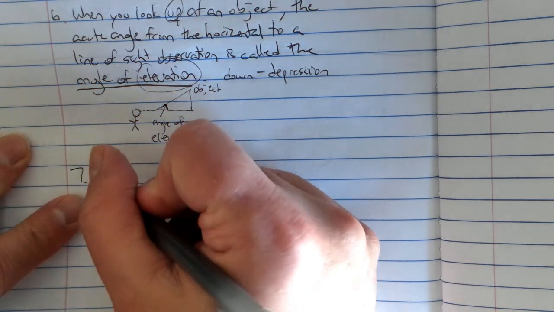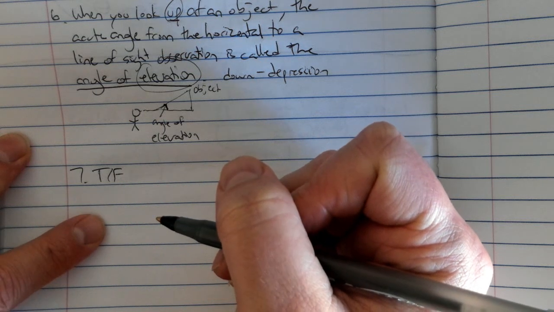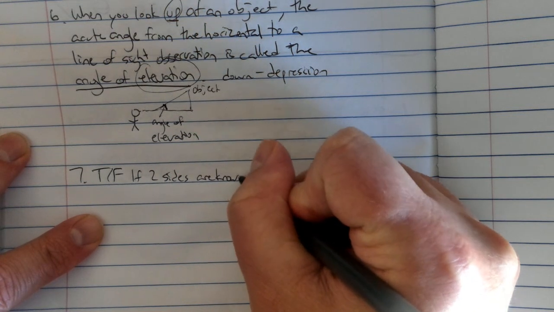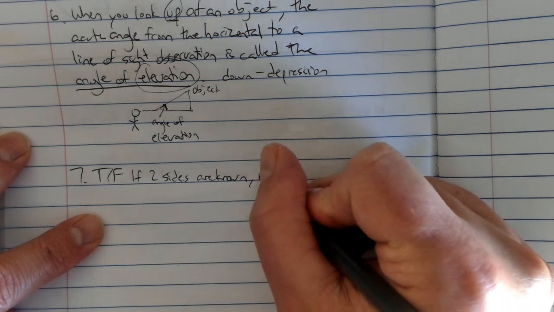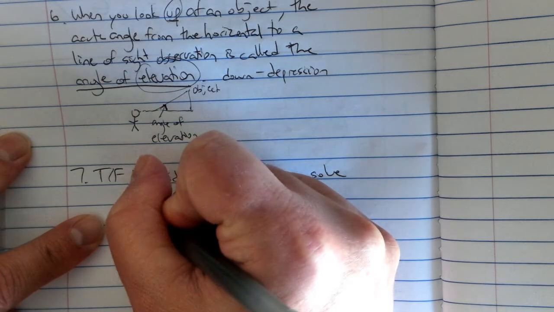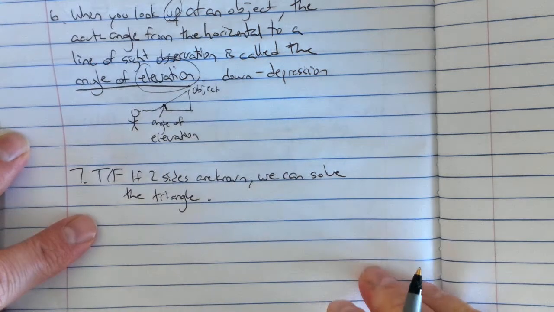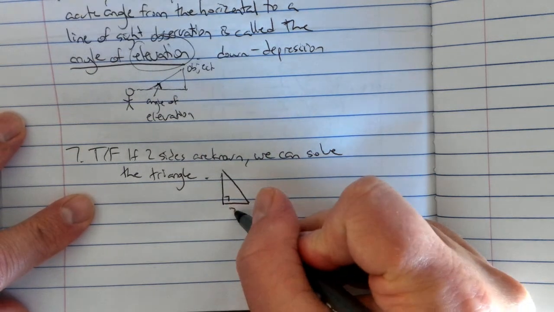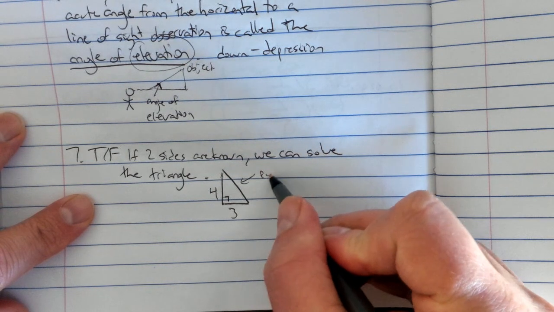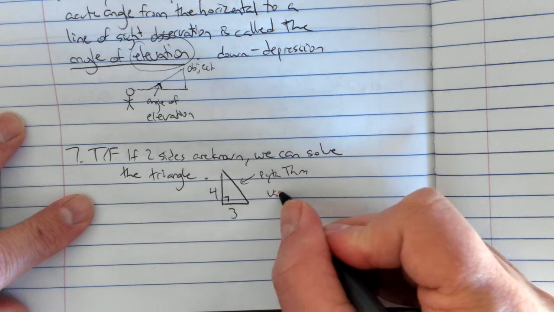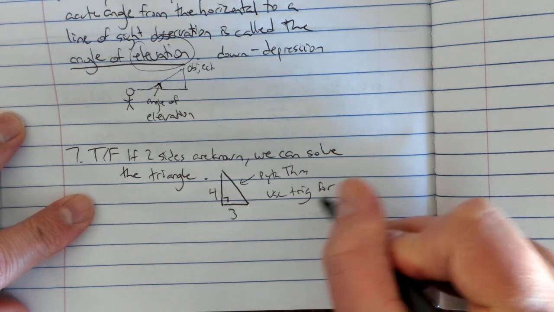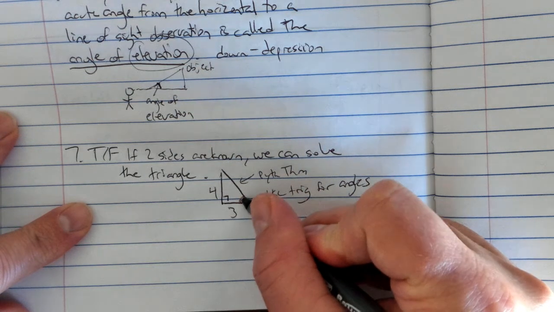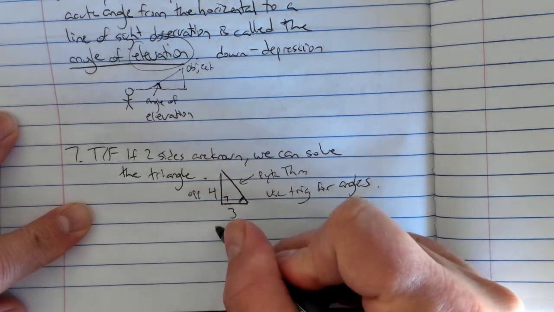Number 7, true or false. In a right triangle, if two sides are known, we can solve the triangle. So, as an example, let's just say you know this is 3 and this is 4, then you can do the Pythagorean theorem, and then you could use trig for the angles. So this angle would use the opposite and the adjacent.